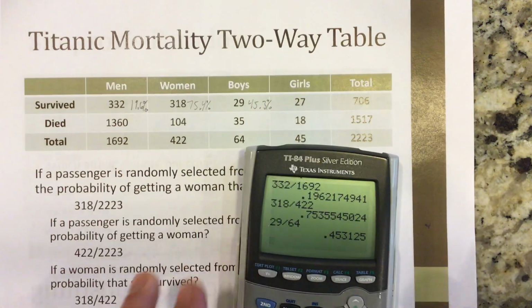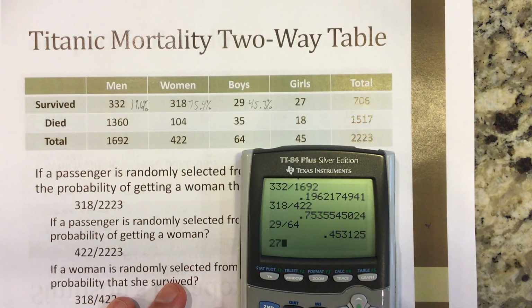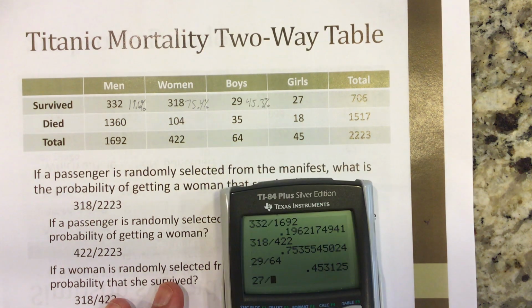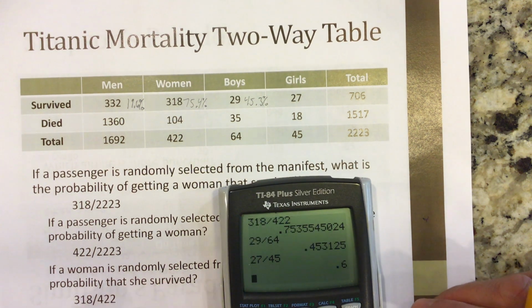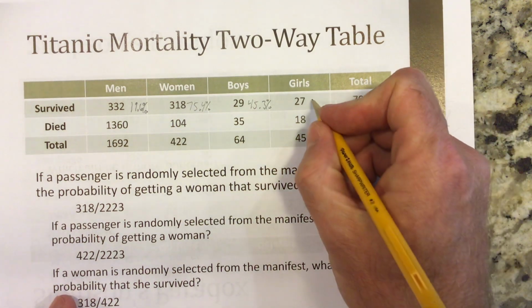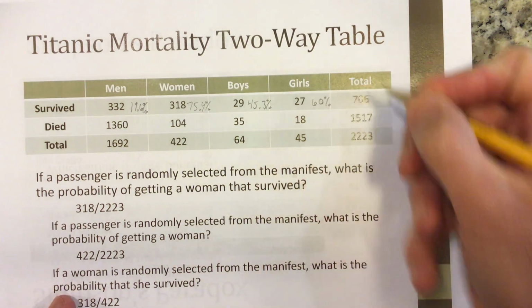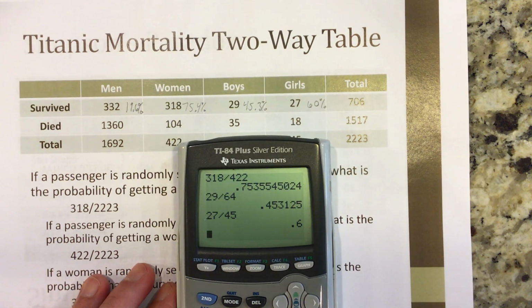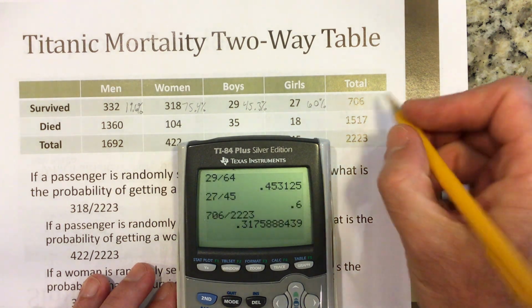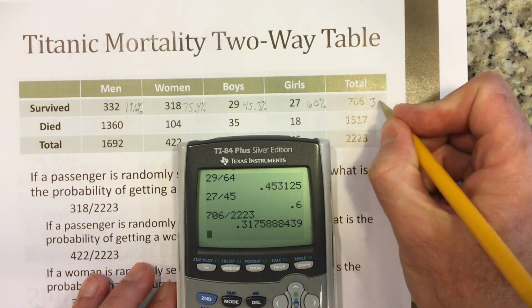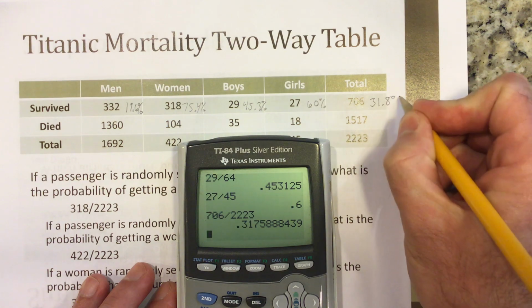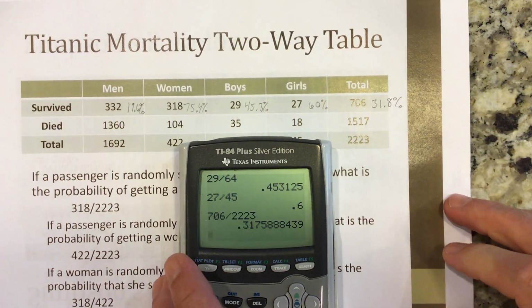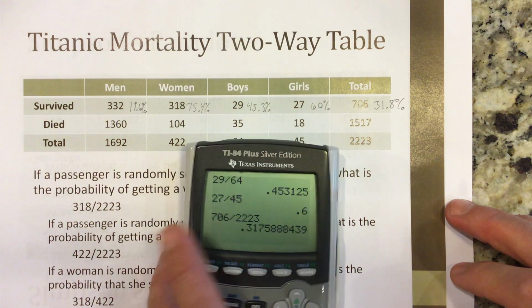And if you were a girl, 60%. And let's just do the overall survival rate. 0.8, roughly. Again, notice I had to round these off, so that's what I was talking about. There's some round off happening.